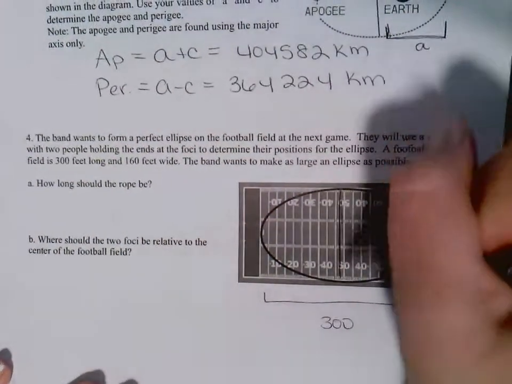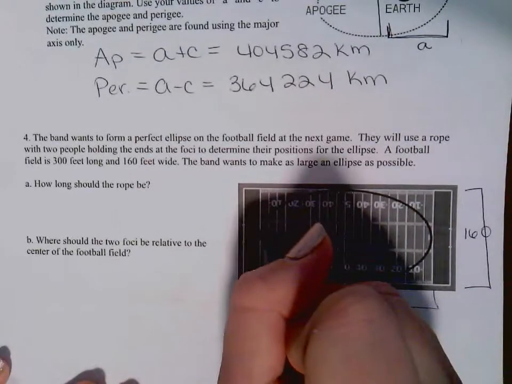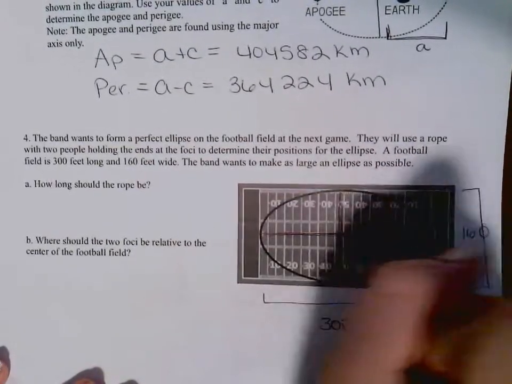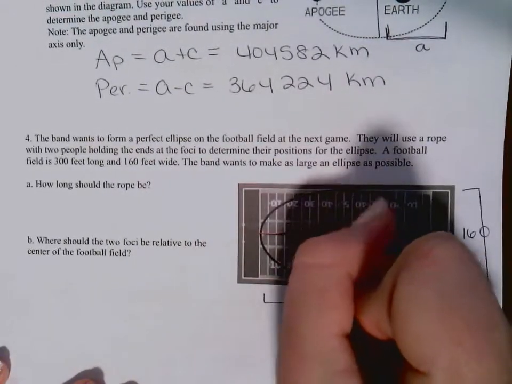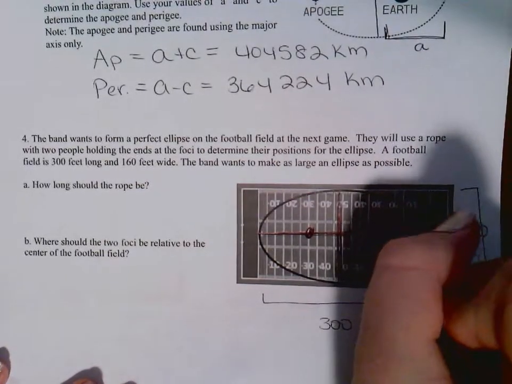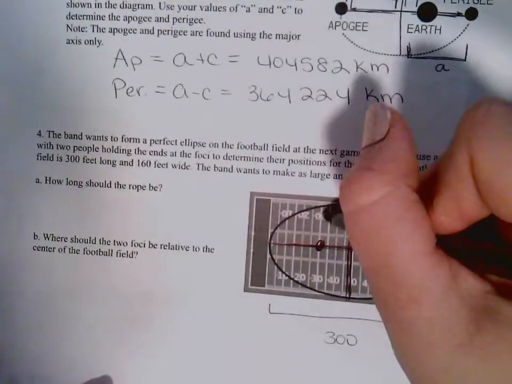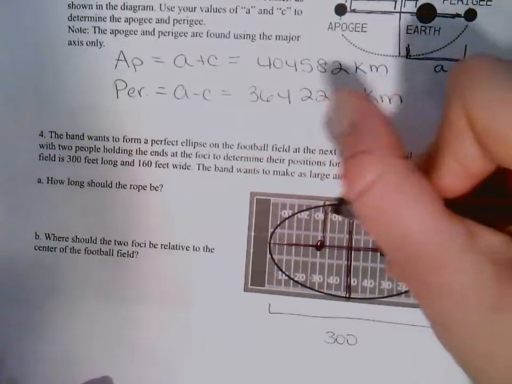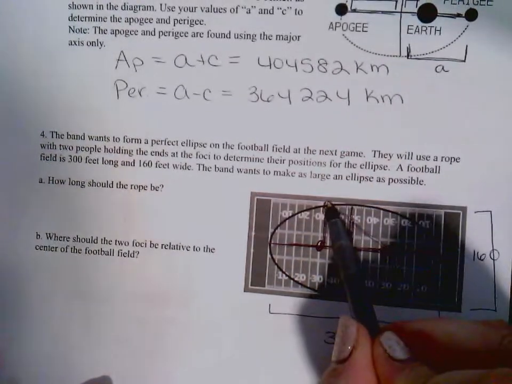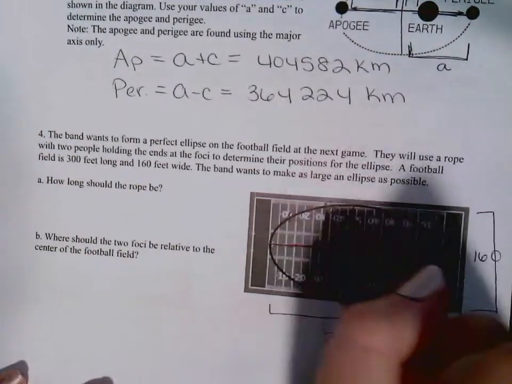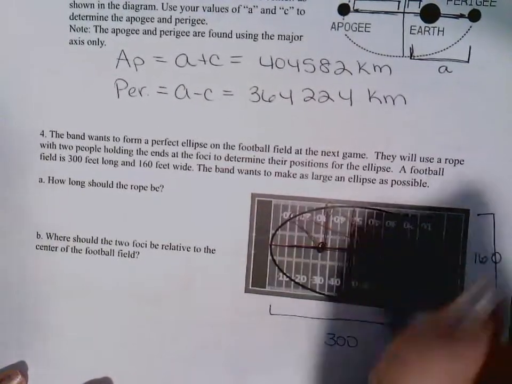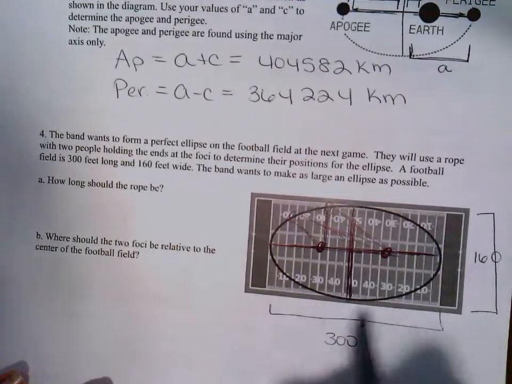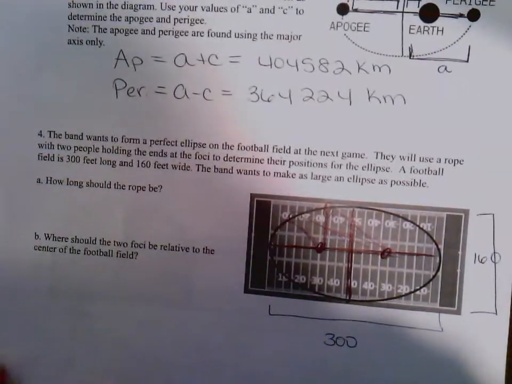So remember this picture. So here's my ellipse. Here's a focus. Here's a focus. So people are going to be standing there. And then like this person is going to hold a string tight and they're going to stand right there. And then the next person, they're going to hold the string tight. The string's not going to change length, right? It's going to go all the way around. How long does the string have to be?